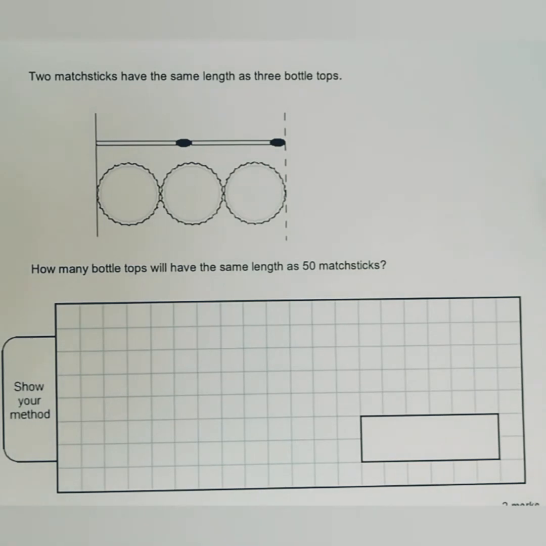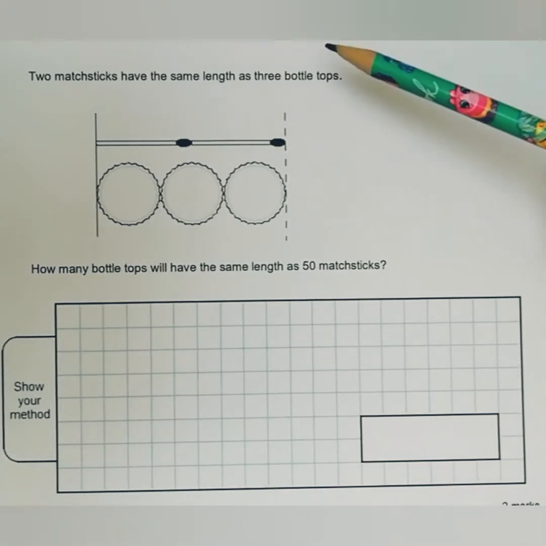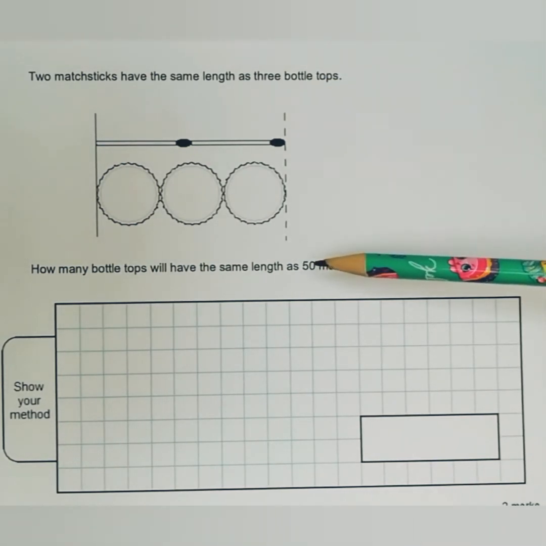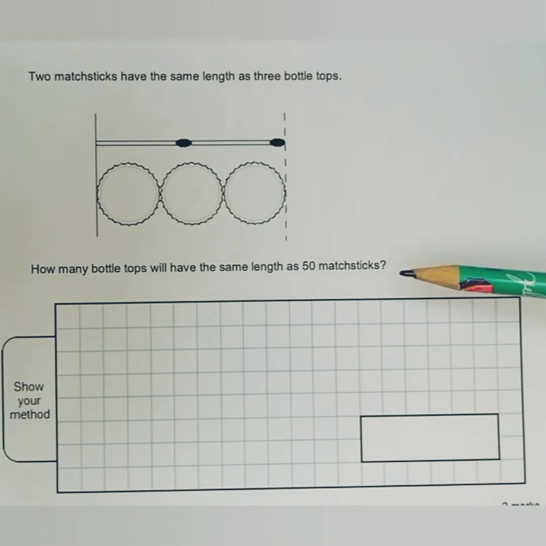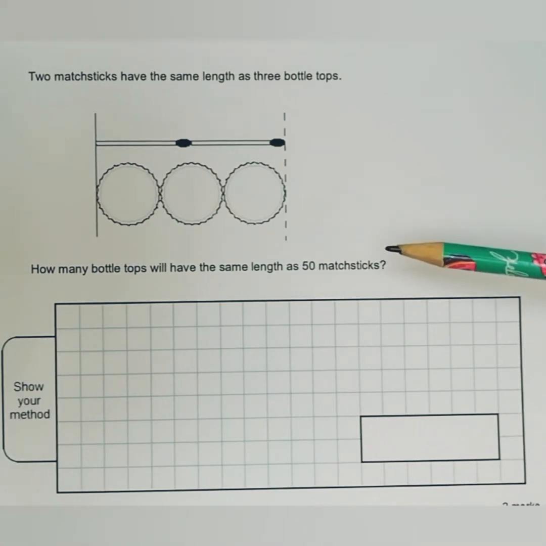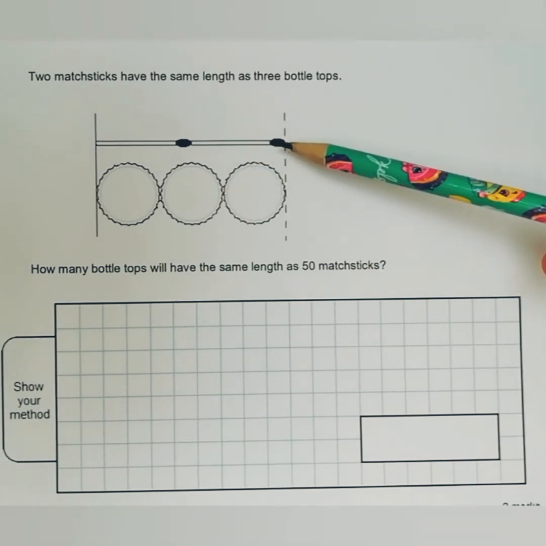Now, here's a really similar ratio problem to the ones we've had before. It just looks different. 2 matchsticks have the same length as 3 bottle tops. How many bottle tops will have the same length as 50 matchsticks? Again, this can be a bit overwhelming with all the words and the pictures, so let's put it down into some simple notes. Let's look at a simple ratio.